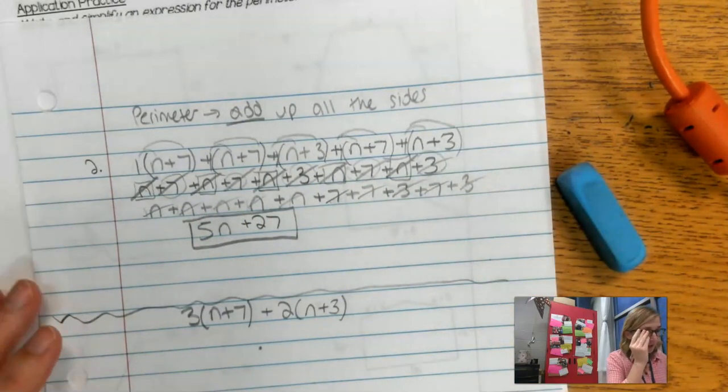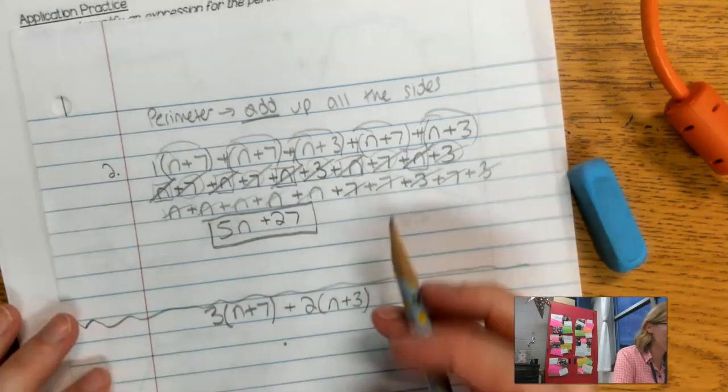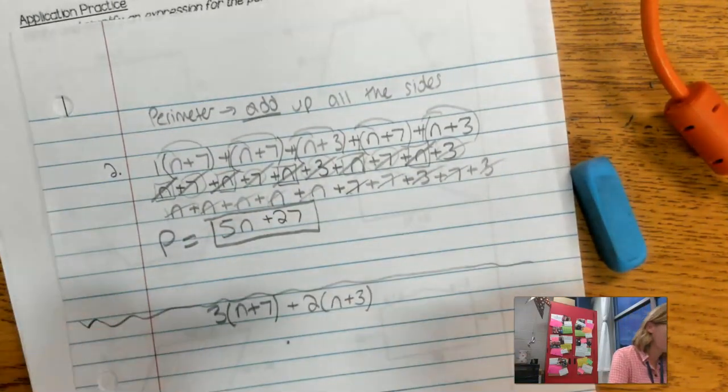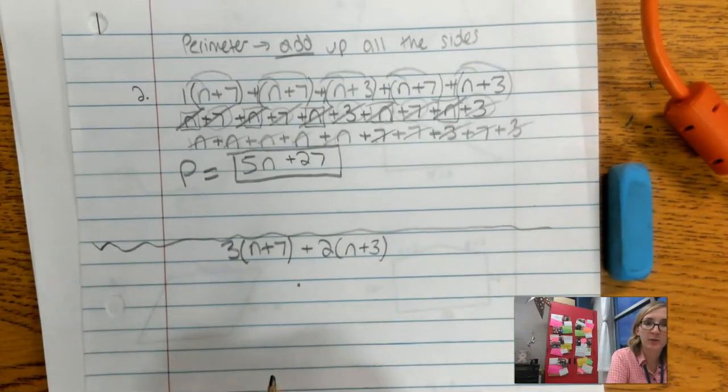And that's as simple as it gets, because these two are not like terms, so I can't combine them. So this is my perimeter. Perimeter equals 5n plus 27. All right, let's go ahead and try it the other way that we wrote.